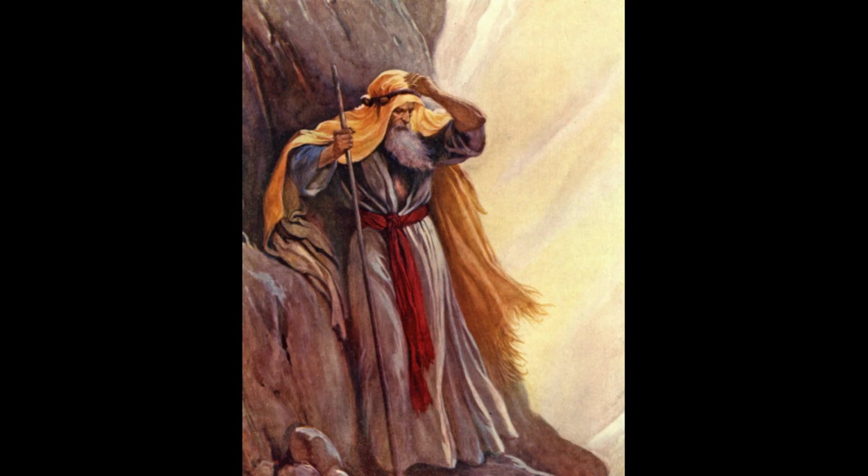Think for a moment of Moses, who on Mount Sinai was not permitted to see the face of God, only his back. That's usually how we see God best in our lives. We see his back. We see him after he has passed by. Can you look back and see how God has been at work in your life?